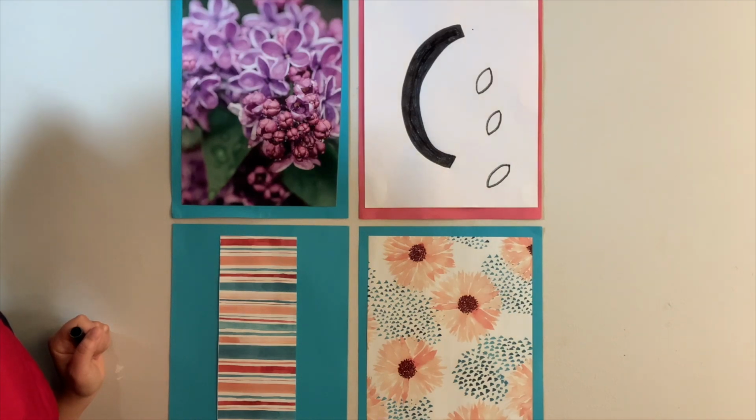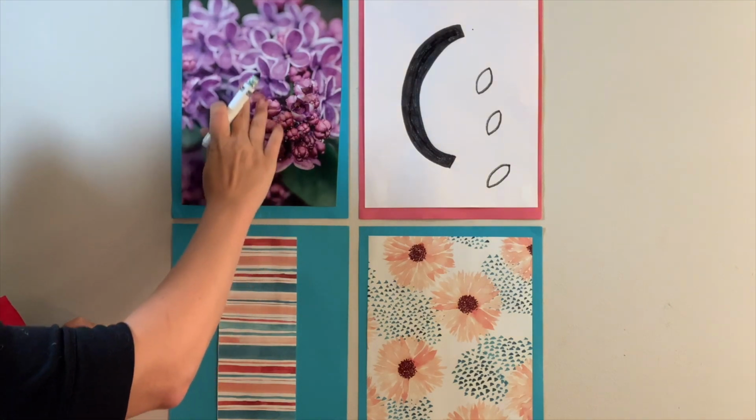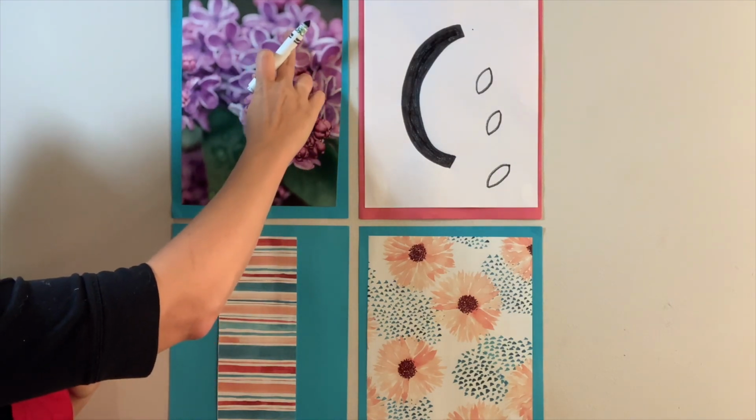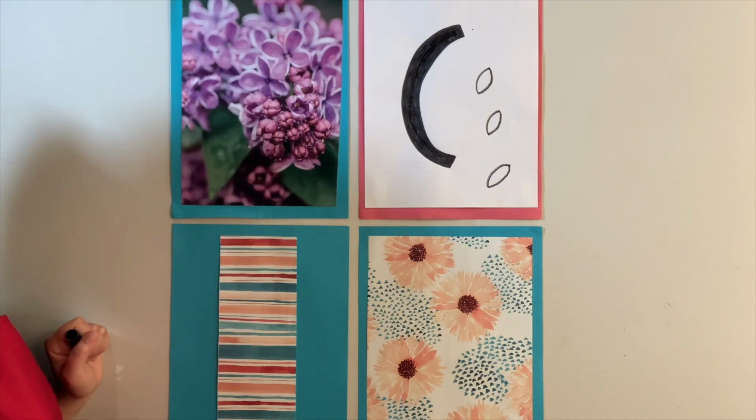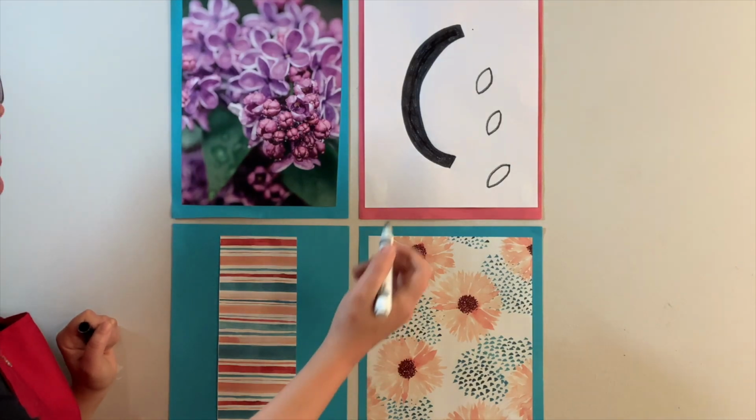Good. If we look one more time at our inspiration page, we see that these flower petals, not only is the top of the curve connected to the bottom of the curve, but what is that shape? What does it have to do to make it look more like a flower? We have to now connect our petal shapes. Okay? So let's practice connecting.